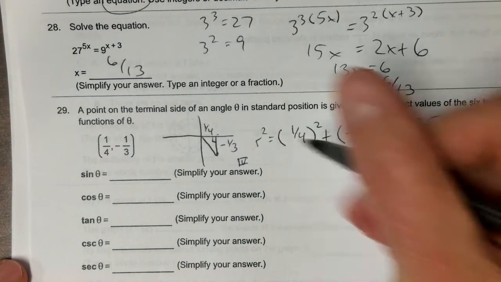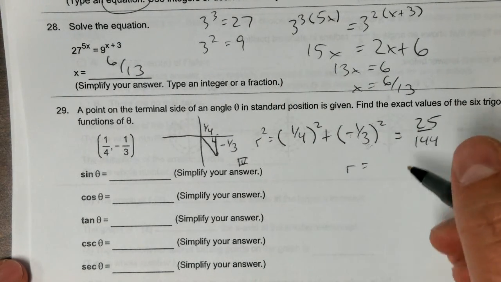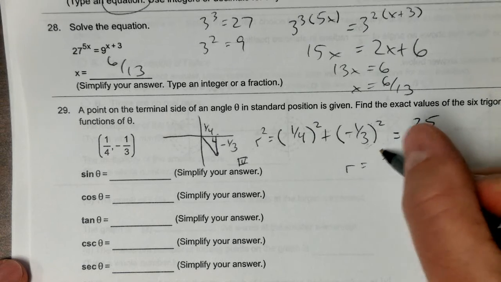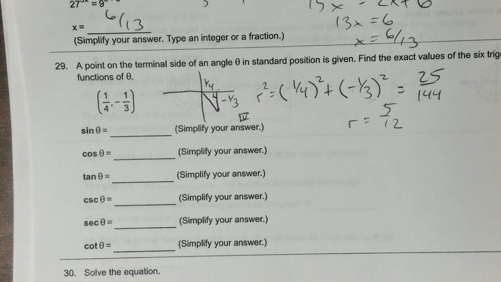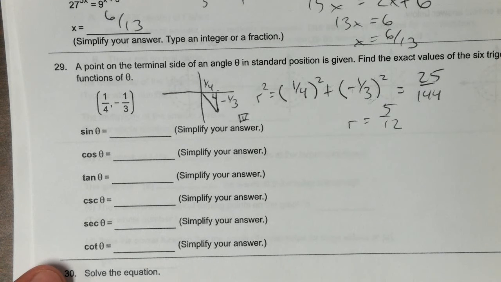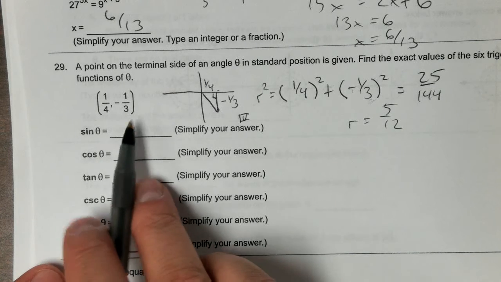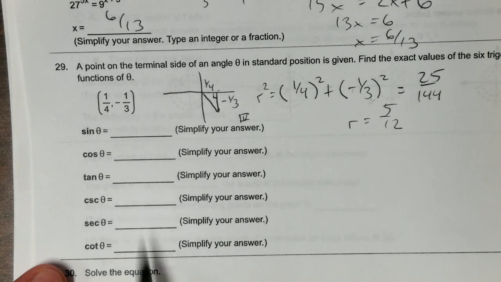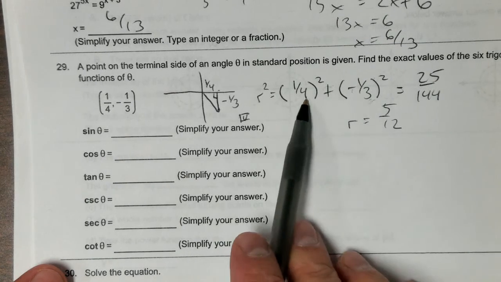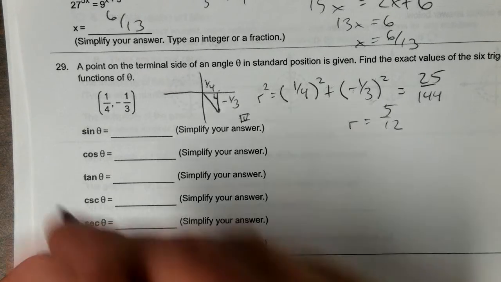This is what r squared is. And so r would be the square root of that, which is 5/12. R is 5/12, because you're taking your square root of both the top and bottom. So this is not on the unit circle. Don't just put negative 1/3 and 1/4 and so forth. Do your Pythagorean theorem to find your radius.